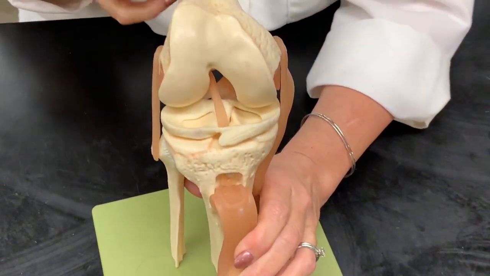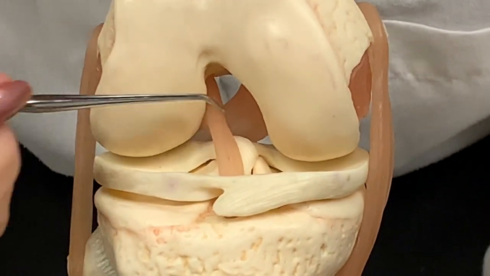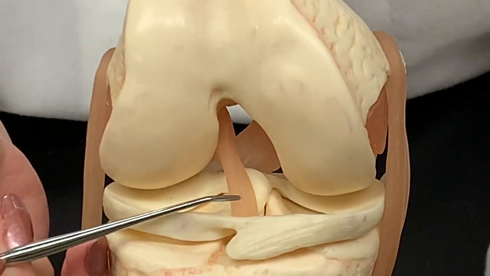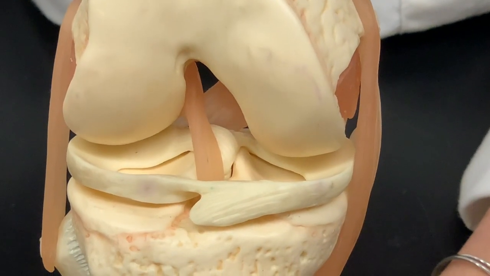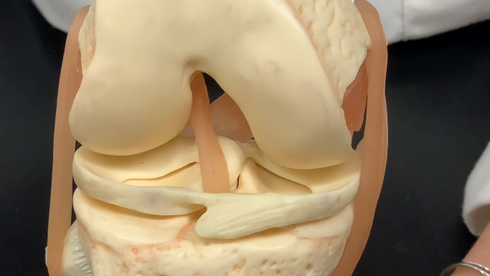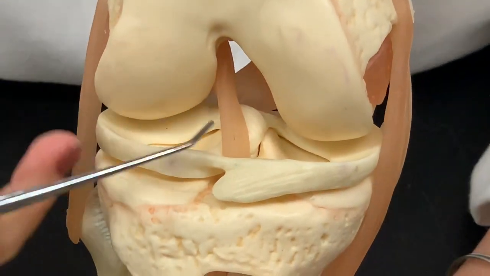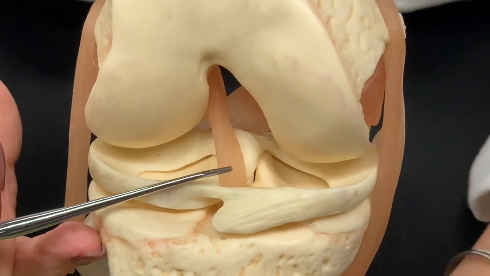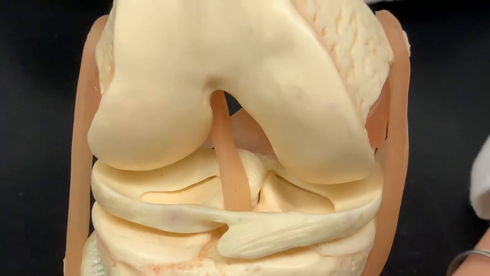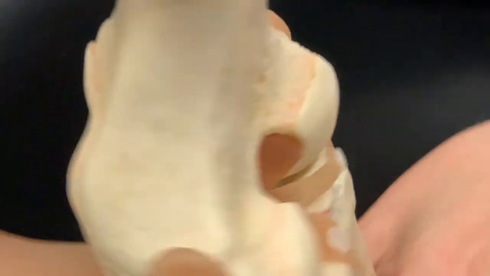If you look underneath, you see two ligaments that cross, one in the anterior and one in the posterior. The word for cross is cruciate. It's the same root word as crucified. If you are a Christian, you know Jesus was crucified on a cross, and sure enough, these ligaments cross. The one in the anterior is the anterior cruciate ligament. If we turn it around, the one on the posterior would be your posterior cruciate ligament.